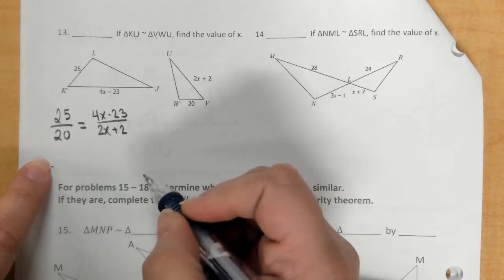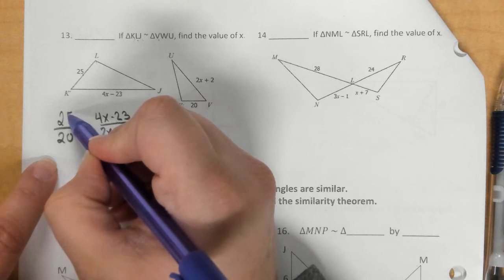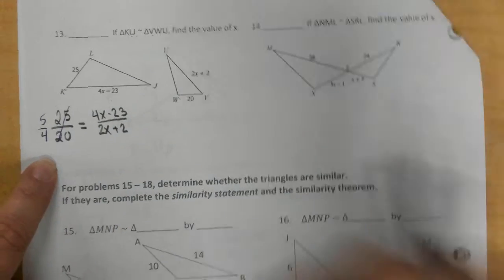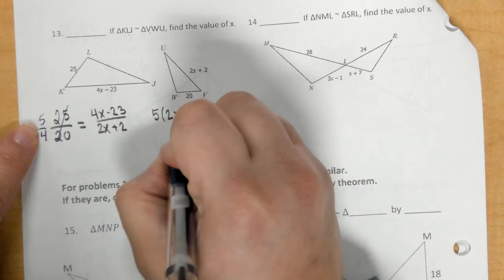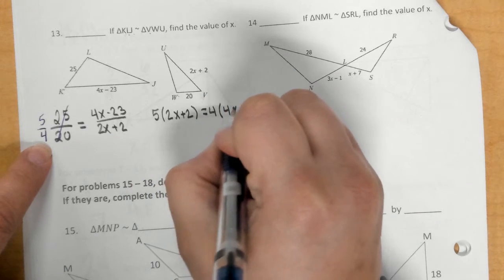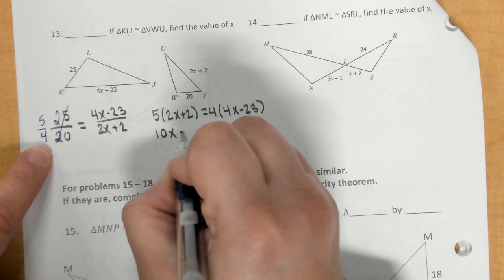Okay, so now I could reduce this by 5 and get 5/4. And then we could cross multiply. And then I would distribute.